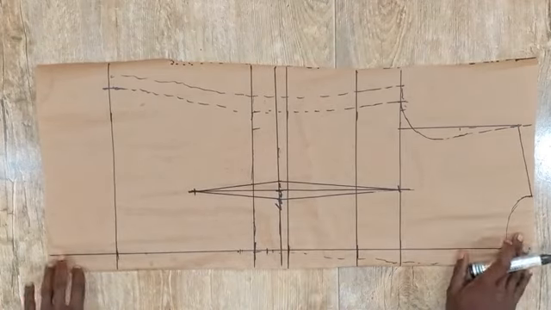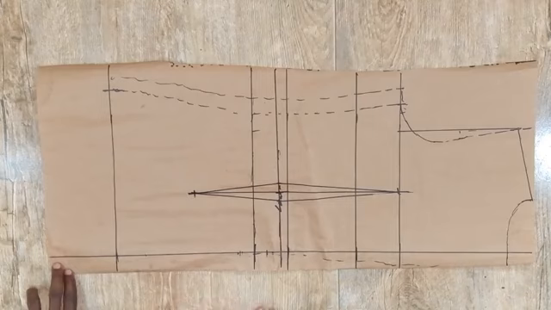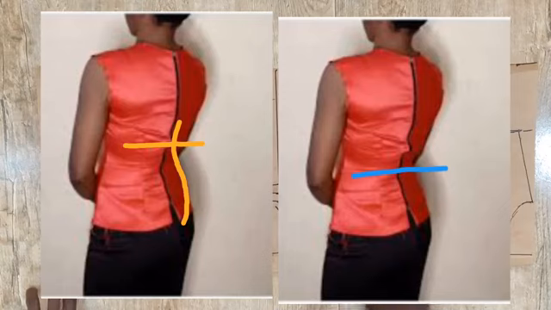Thank you. After inserting our dart, the next thing is to cut out our pattern or our fabric, because this method works on all cutting techniques. Again, I want you to note this. Also, I want you to practice it.